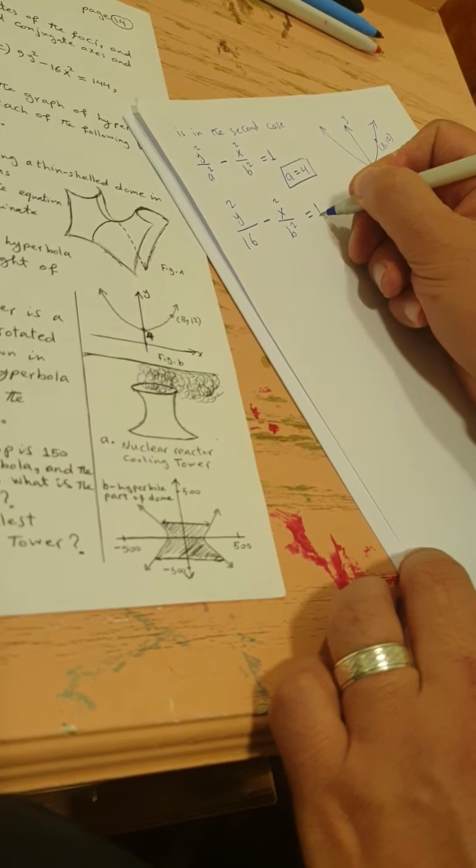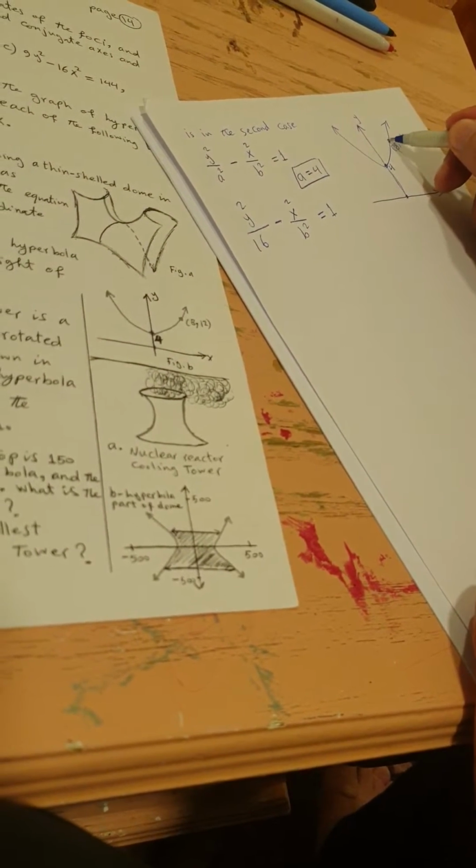1. To find the value of b, we need to search for a point on the graph of the hyperbola which satisfies this equation. This is the point (8, 12): x equals 8 and y equals 12.